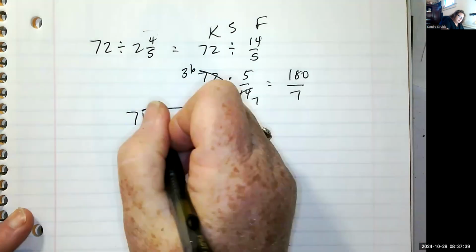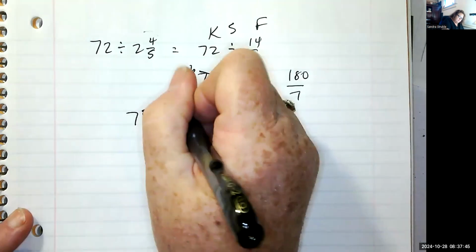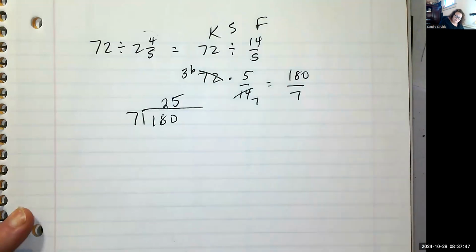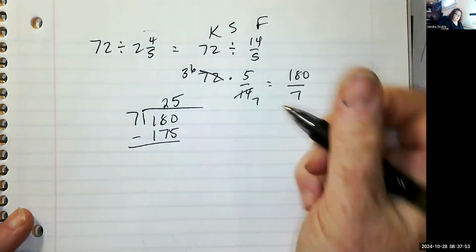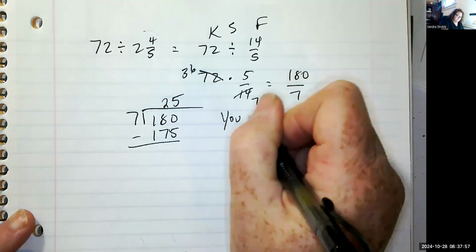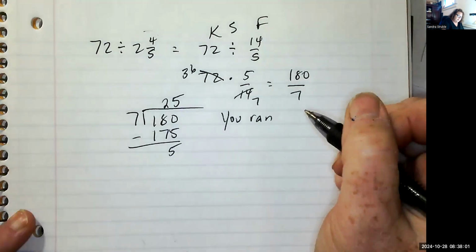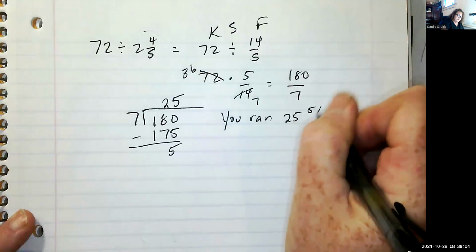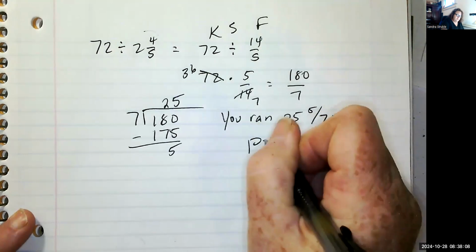It's improper, so I want to change that. 7 times 25 is 175. So you ran 25 and 5/7 miles per month.